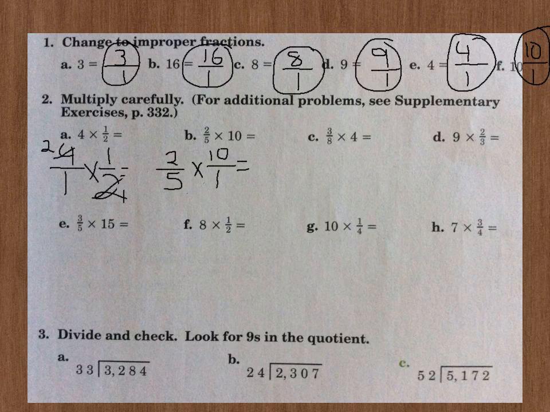What about 5 and 10? What goes into both 5 and 10? 5 does. 5 goes into 5 1 time, 5 goes into 10 2 times. Now we can multiply across. 2 times 2 is 4, and 1 times 1 is 1. We get 4 over 1. Now let's make this proper. How many times does the 1 go into 4? It goes in 4 times. Our answer is 4.